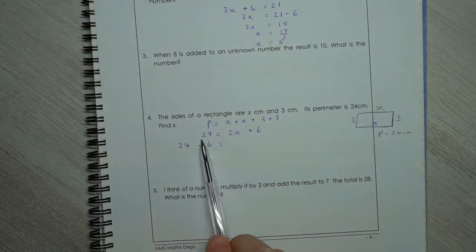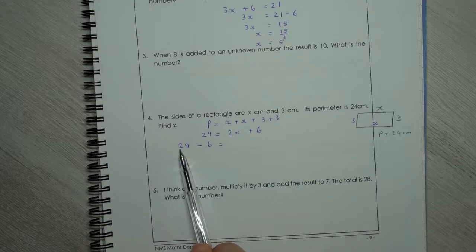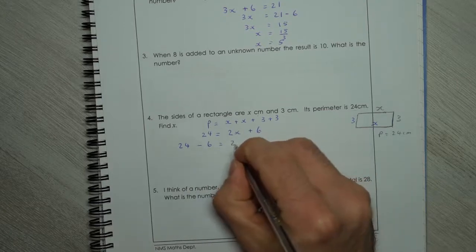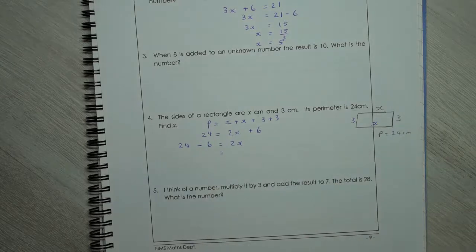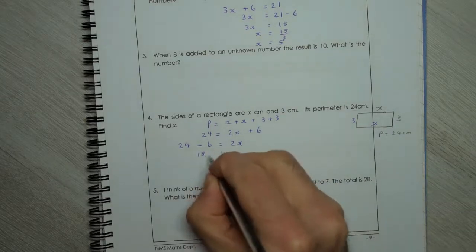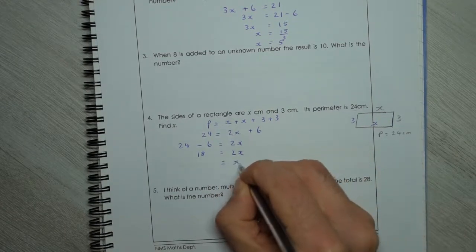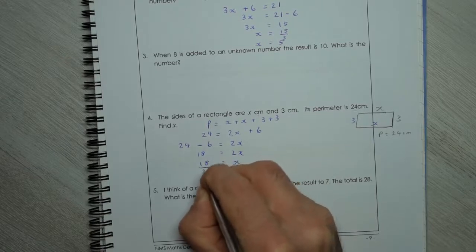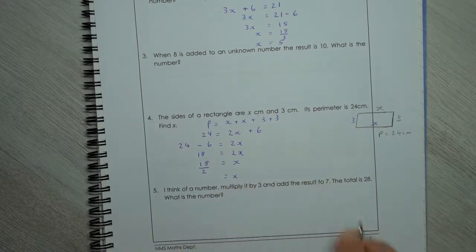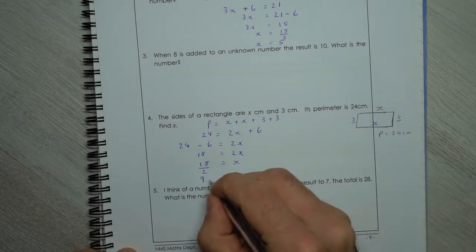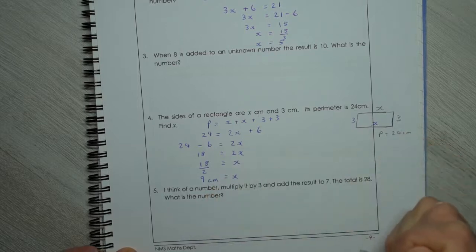This is very important. Always write that number that is not going to change its side, okay? So 24 is going to remain on this side of the equation. So 24 minus 6 is equal to 2x. 24 minus 6 is equal to 18, so 18 is equal to 2x. We need to eliminate 2, so x is equal to 18 over 2. So x is equal to 9, and we can write the units here, 9 centimeters.